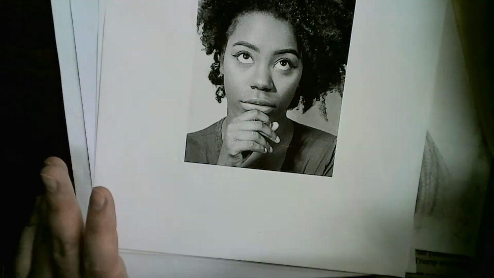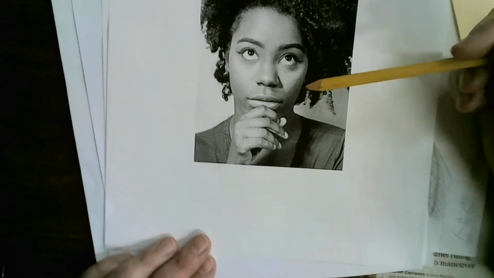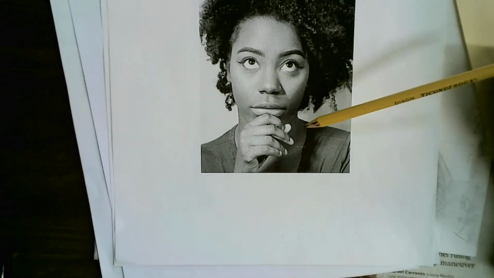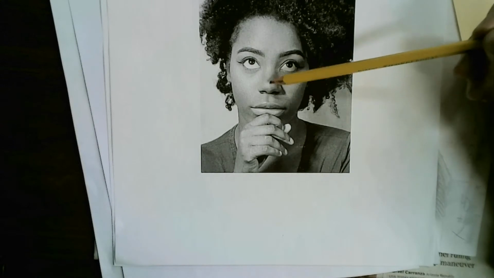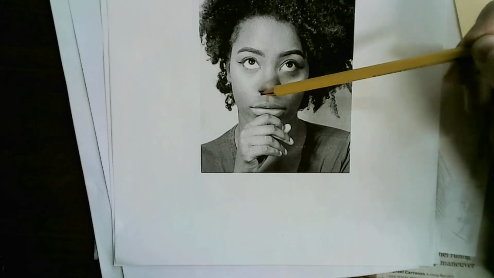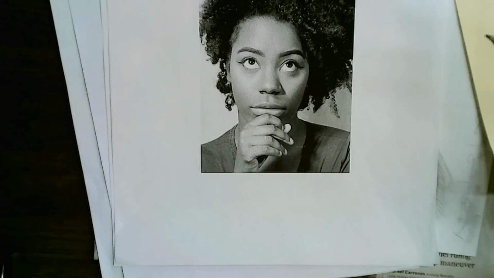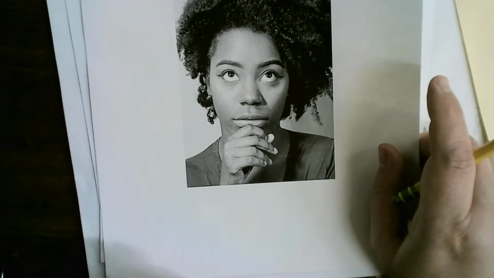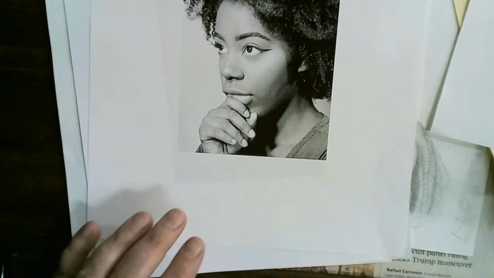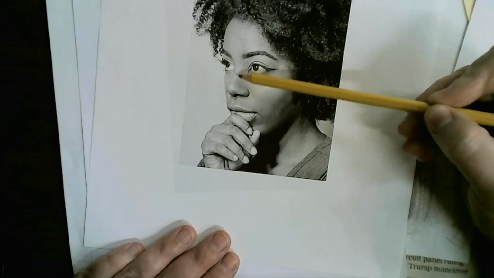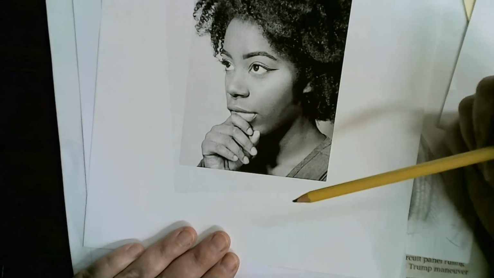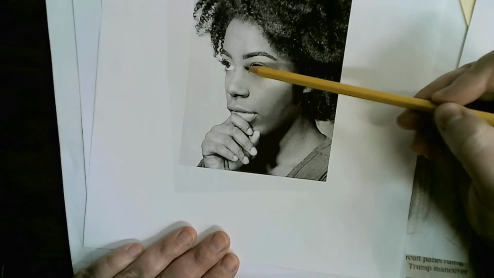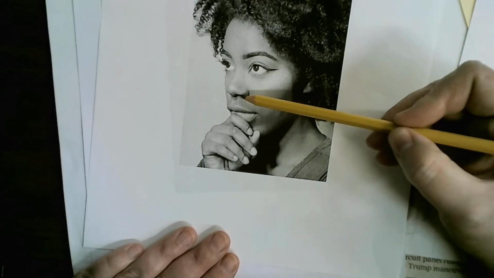All right, so things I want to point out. What I look for is, is there a side of the nose that's darker? And I also look for the value on top of the nose, the side of the nose, the bottom of the nose. Those are the three dimensions of your nose, and you need to pay attention to those ranges of value to make it look three-dimensional. The top of the nose is usually lighter because it sticks out so it catches some light. What about the side of the nose?